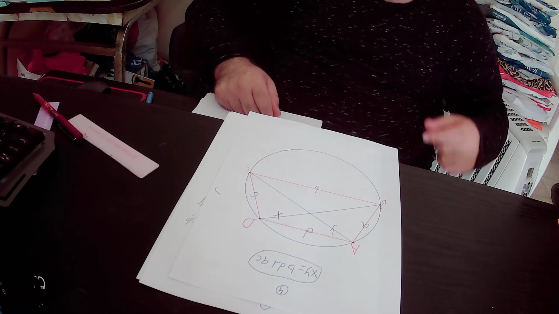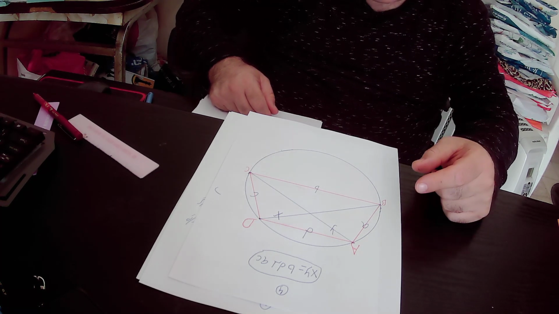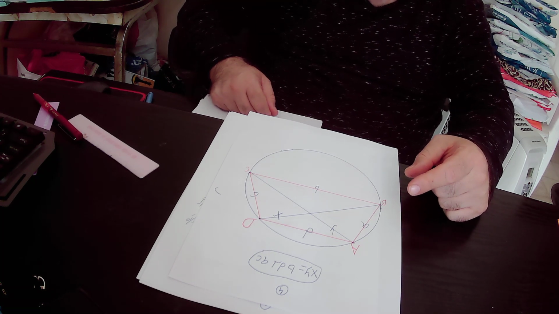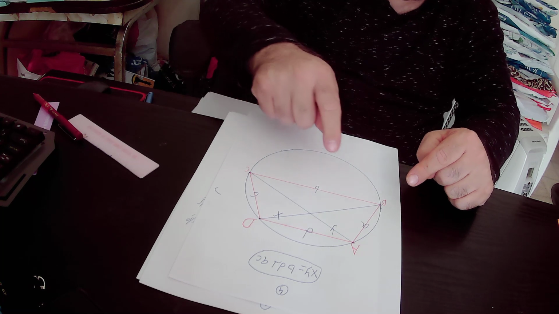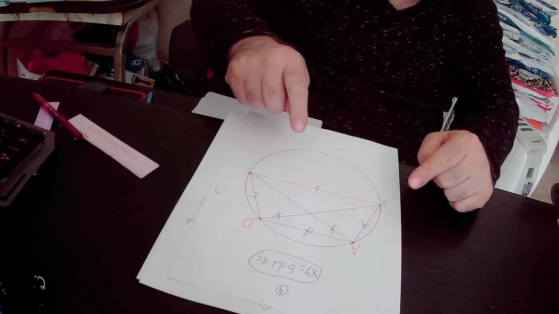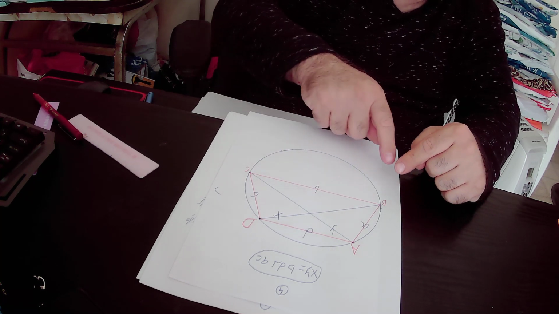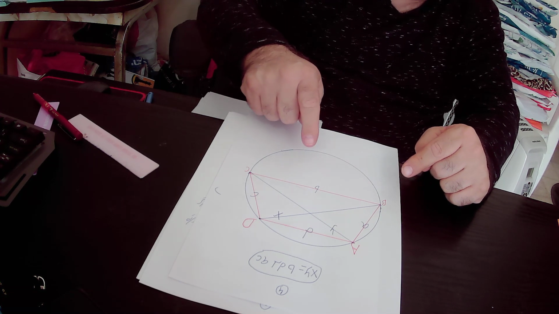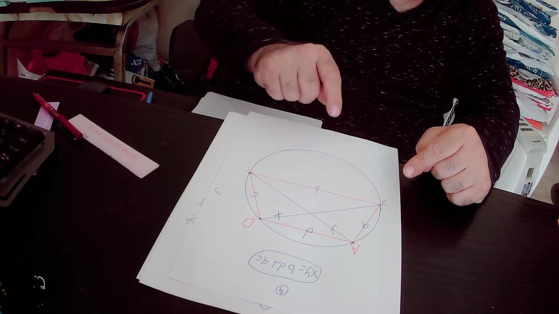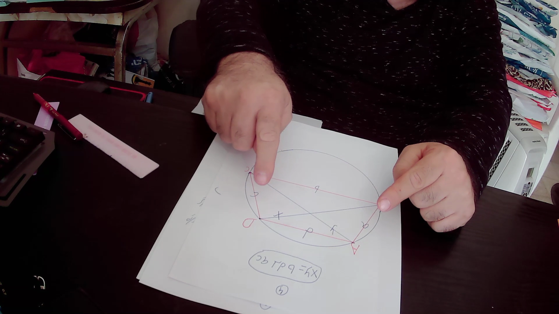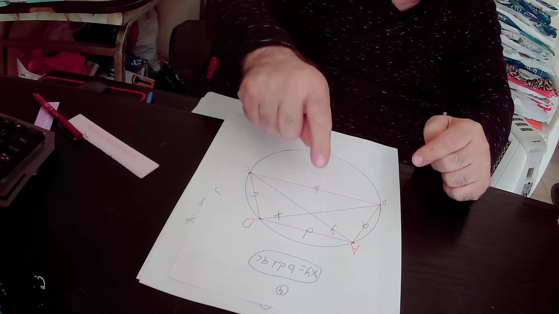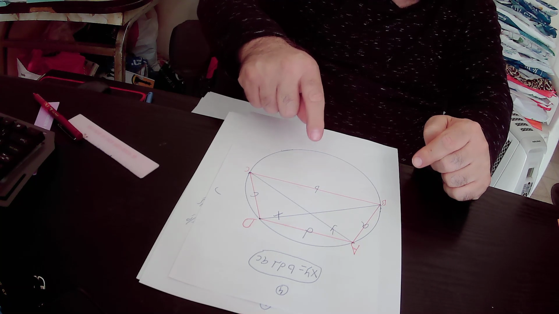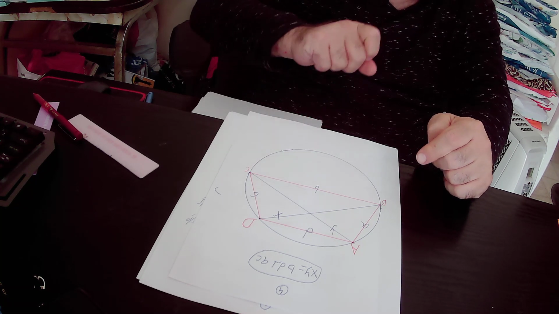Actually, quadrilateral ABCD has 2 pairs of opposite sides. The first pair of opposite sides is side BC, which is opposite to side AD, and we know that BC equals B units in its size, and AD equals D units in its size, and therefore B times D is the first product of its opposite sides.